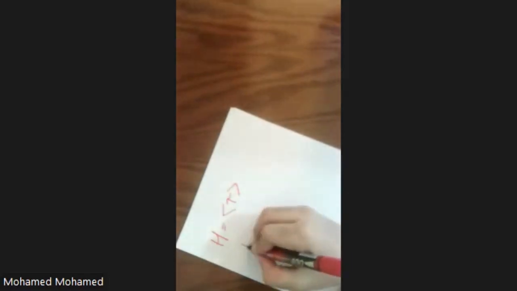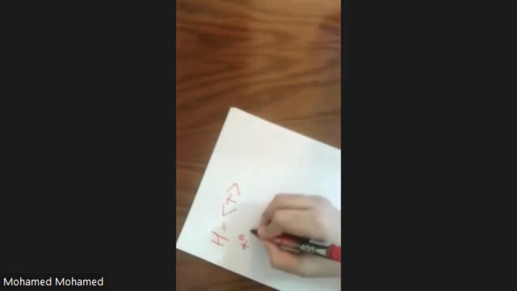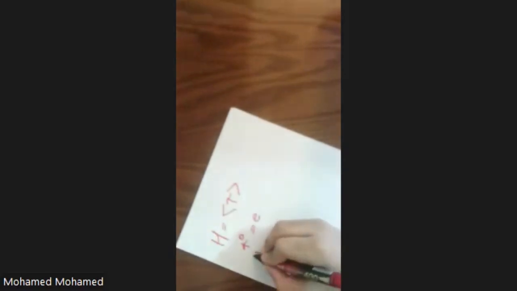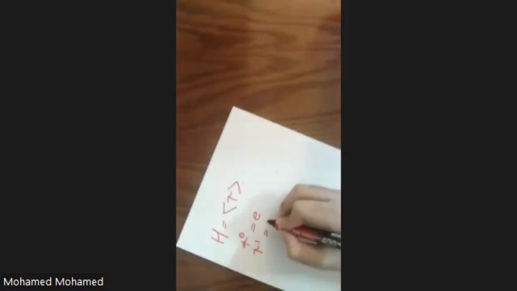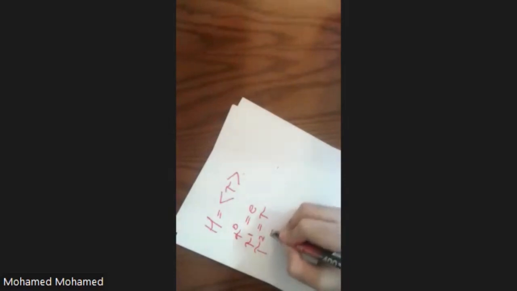So tau to the power of 0 equals identity. Tau to the power of 1 equals tau. Tau to the power of 2, if 2 goes to 3 and 3 goes to 2, then 3 goes back to 2 and 2 goes back to 3. So it will be the identity again. So tau to the power of 2 will actually be the identity.